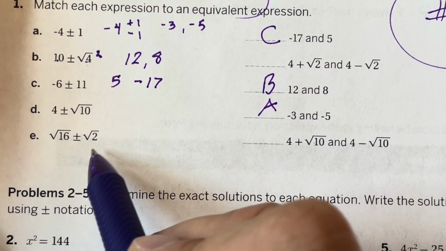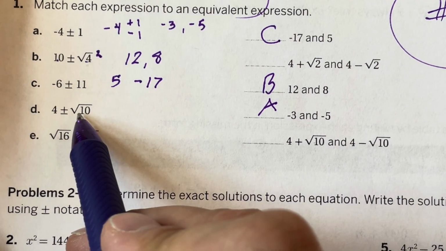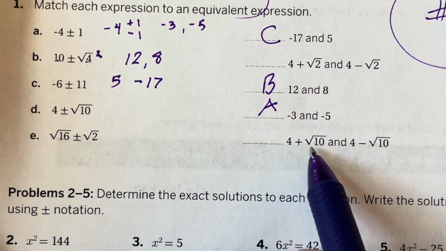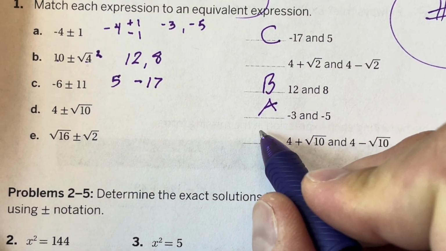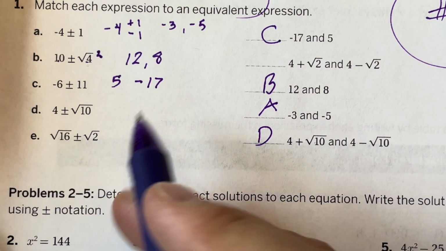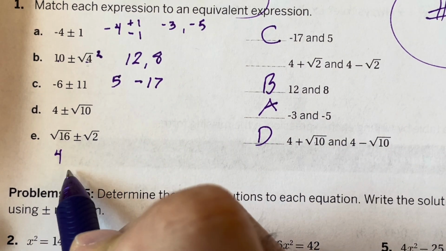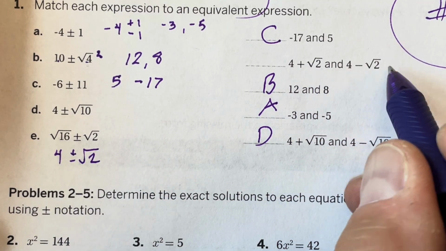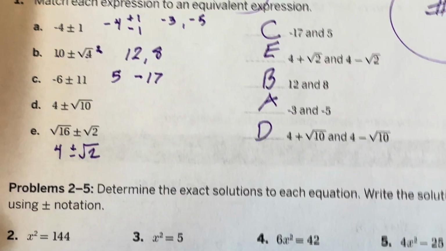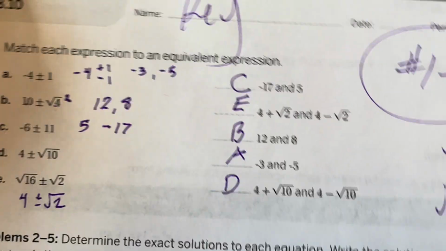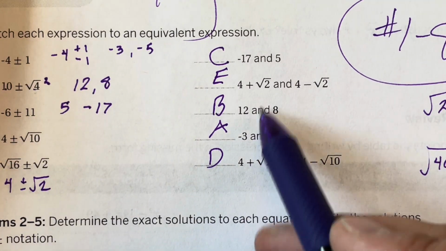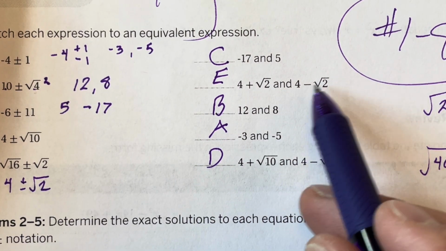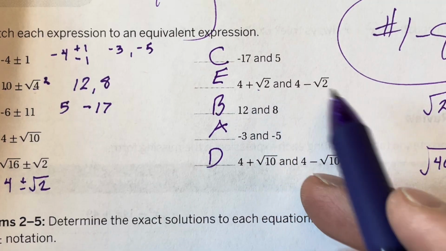And here, finding the root of 10 isn't so nice. So 4 plus the root of 10 and 4 minus the root of 10 is another way that we could write it. The root of 16 is 4, and then we'd have plus or minus the root of 2. So 4 plus root of 2, 4 minus root of 2 is equivalent to the last one. Let's move on. And by the way, for these that have the roots in them, we could also type on the calculator the square root of 2 and add 4 to it, or take away the root of 2 from 4 to get the decimal equivalents of these.